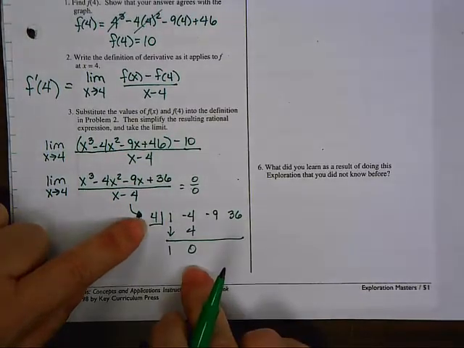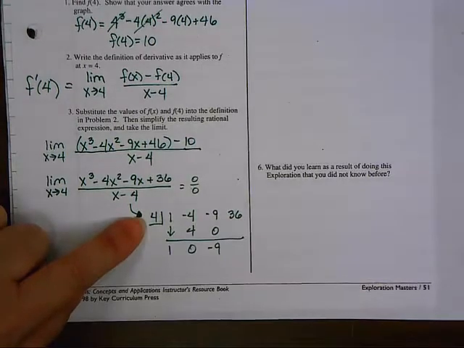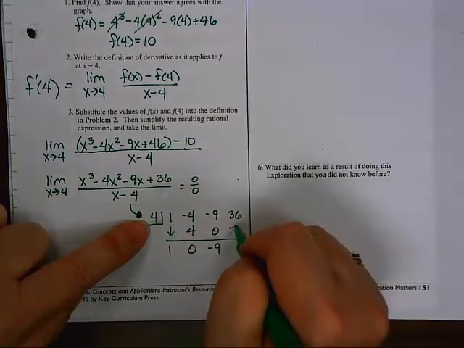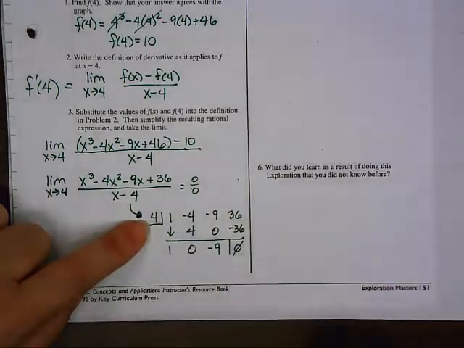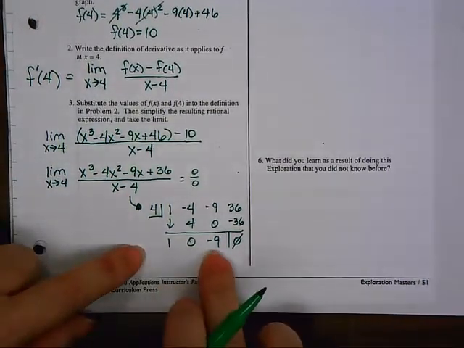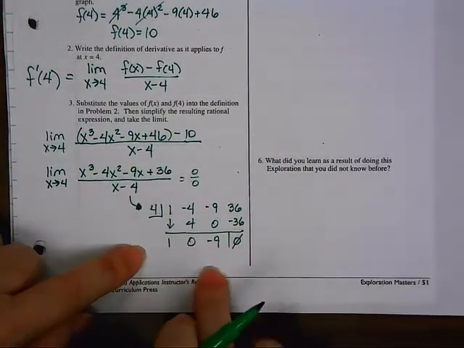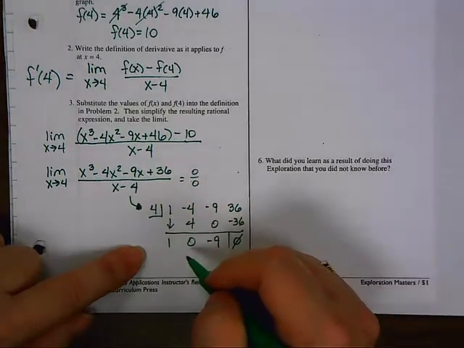Do it again. 4 times 0, 0. Add them together, negative 9. Negative 36. And now we have no remainder. Okay, and that is the remainder. Very good. Who said the remainder? Good job, Trent. Remembering that's the remainder. Okay, so now, what is this? What does that answer really mean? X squared. Okay, why is it x squared?